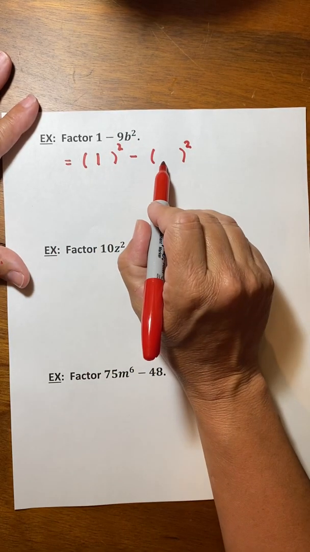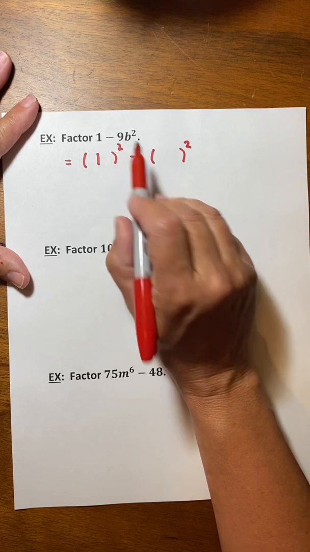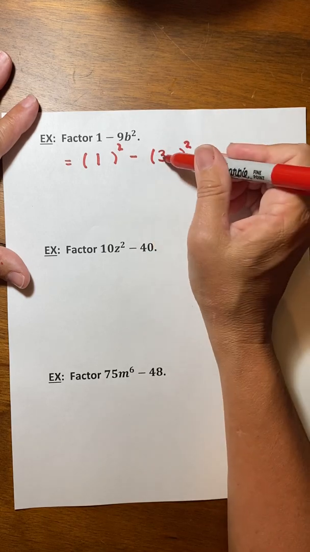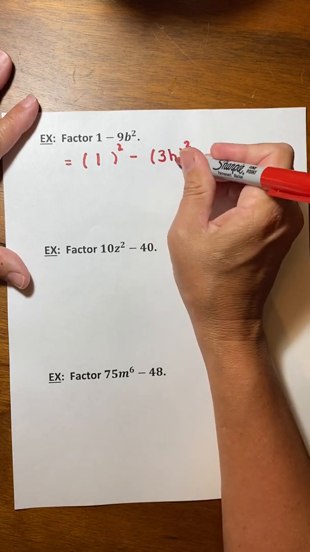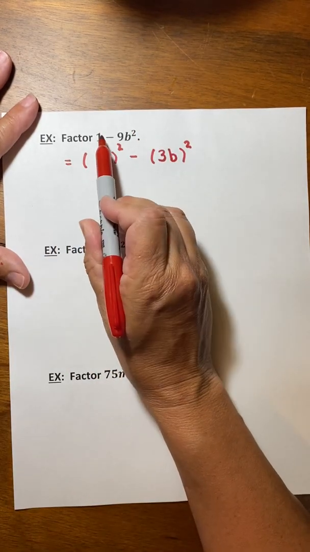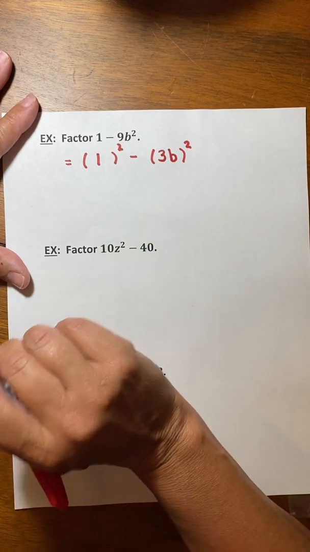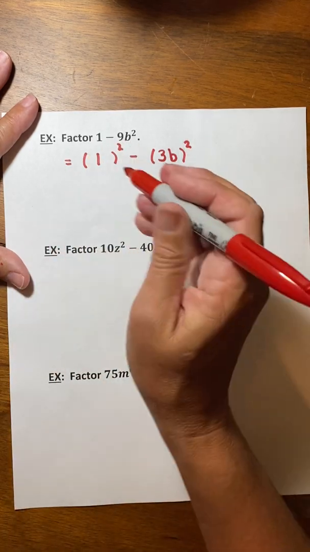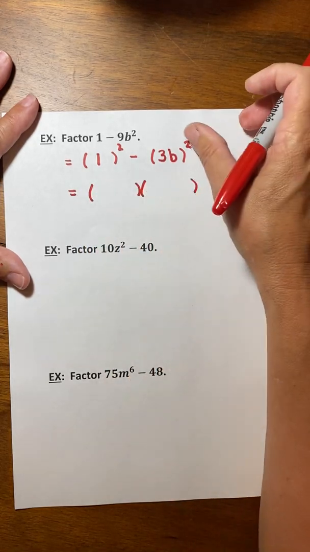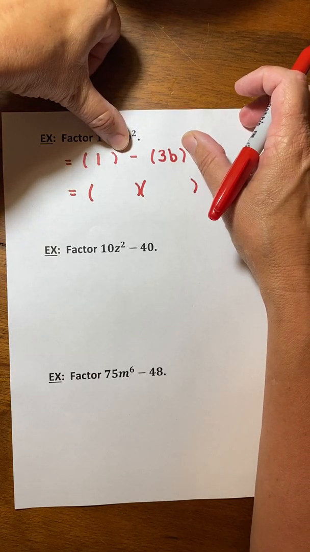Then what can I put in the parentheses here such that if I squared it, I multiplied it by itself, I got 9b squared? Well, hopefully you see that if we square the 3, we get the 9. And if we put b in here and we square it, we get b squared. So take time to check. 1 squared is 1 minus, well, 3b times 3b would be 9b squared. So we can write this expression as the difference of squares, and the difference of squares always factors. Cover the powers. The first term is going to be 1 minus 3b.